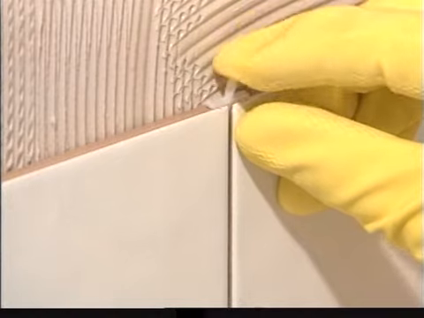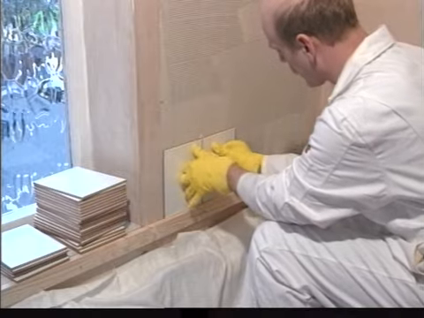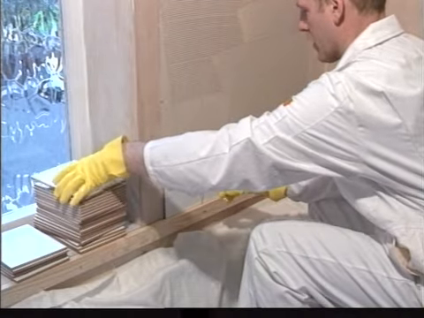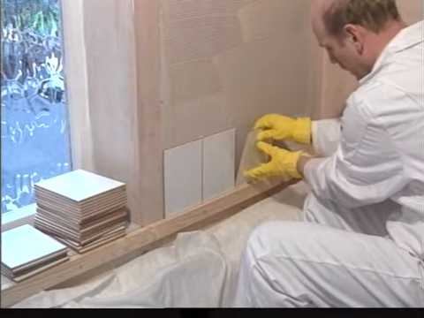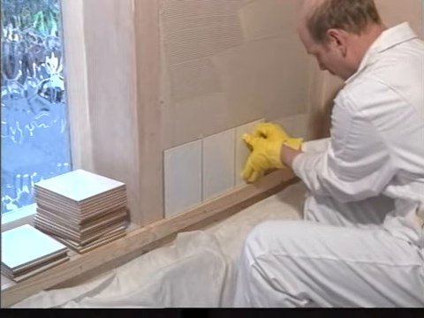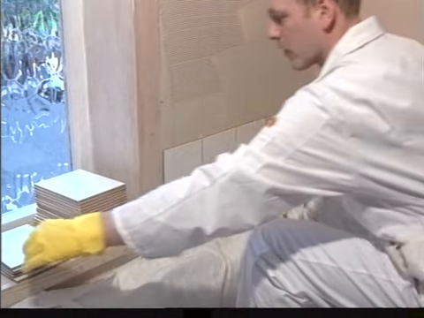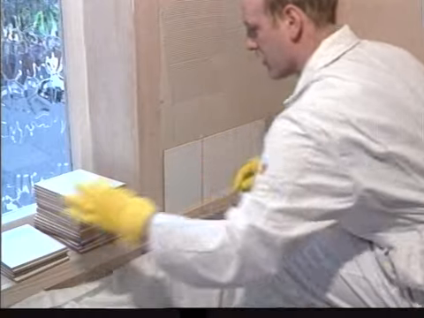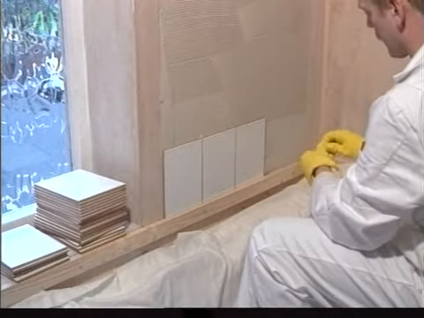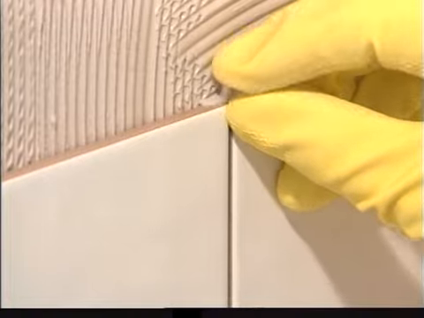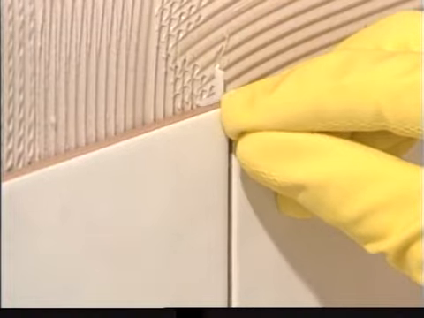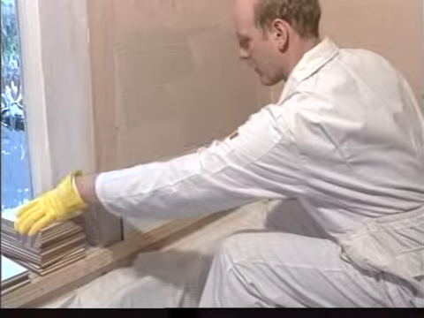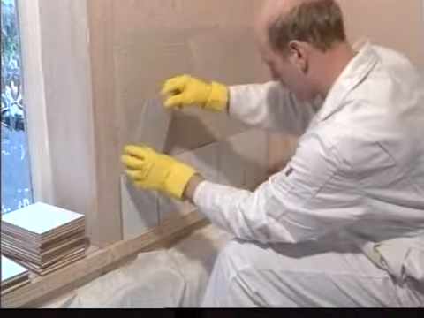Insert the tile spacers between the tiles and close up any gap between them. The spacers will give you uniform joints throughout. Continue to tile along the horizontal line, spacing as necessary.